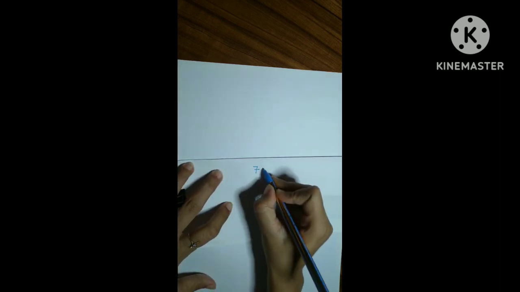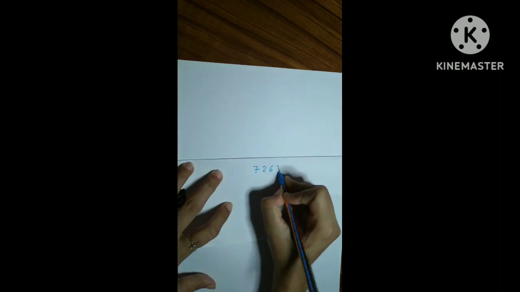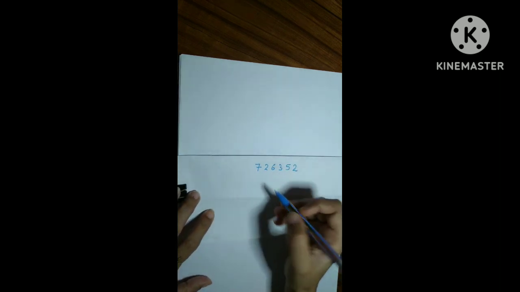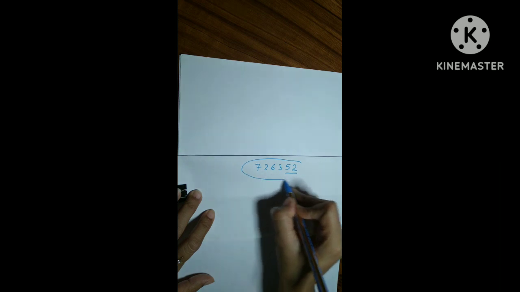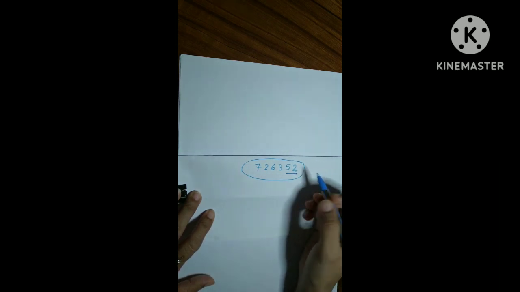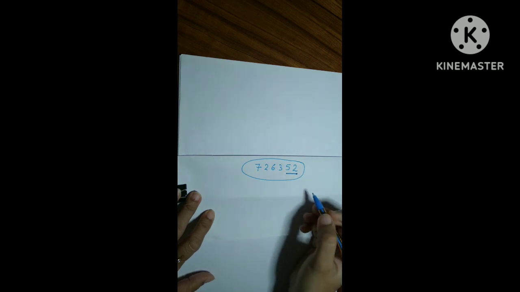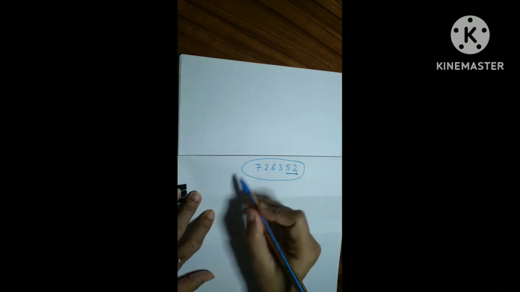Example. Divisibility rule of 4 says if the last two digits of the given number are divisible by 4 or the last two digits are zeros, the whole number will be divisible by 4. So let us fulfill the first condition.